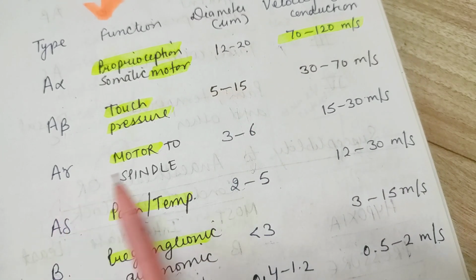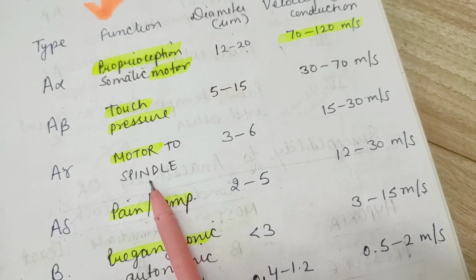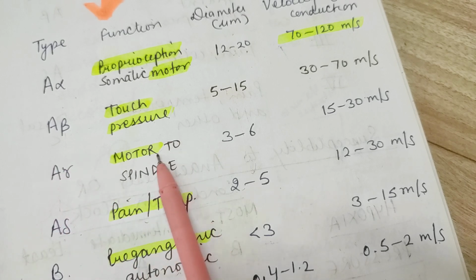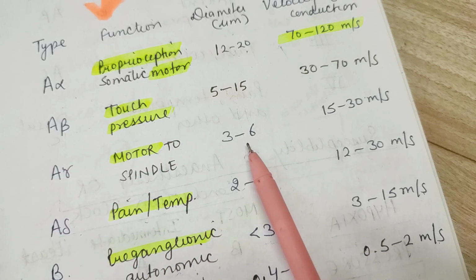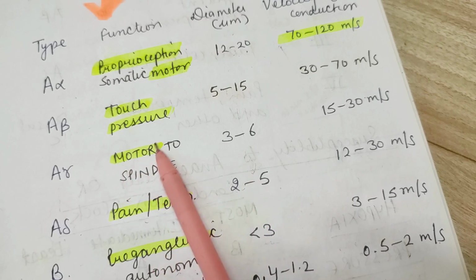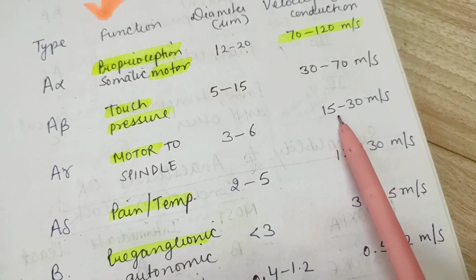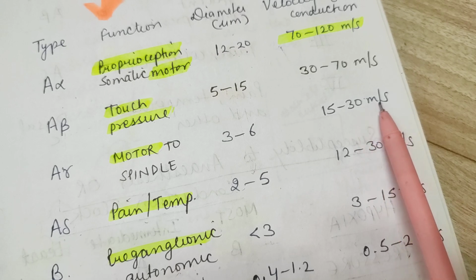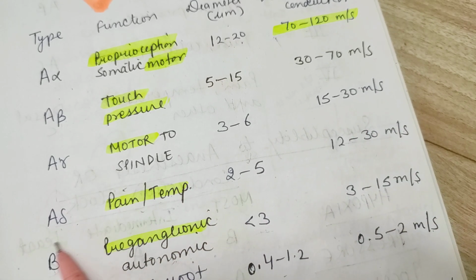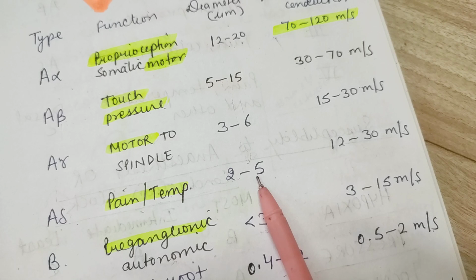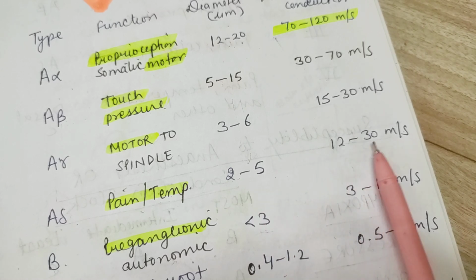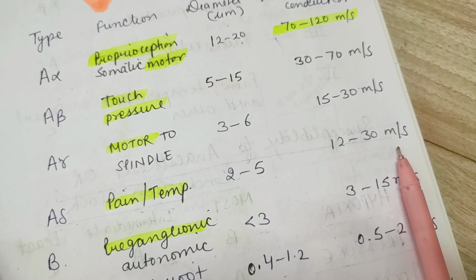Then is A gamma fiber, which is motor to the spindle. You must have heard of gamma motor neurons, right? So that's how you can answer motor fibers. These motor supplies we have seen in the muscle spindle, in the stretch reflex. The diameter is 3 to 6 micrometer, with 50 to 30 meter per second conduction velocity. Next is A delta fiber, which carries pain and temperature, basically the fast pain fibers, and 2 to 5 micrometer is the diameter, and 12 to 30 meter per second is the conduction velocity.